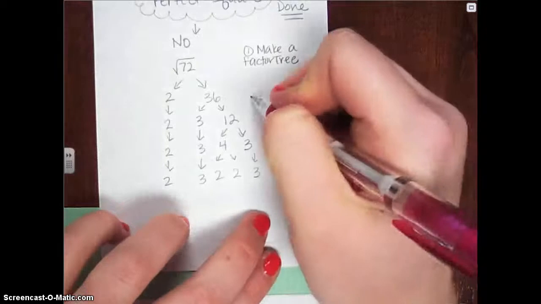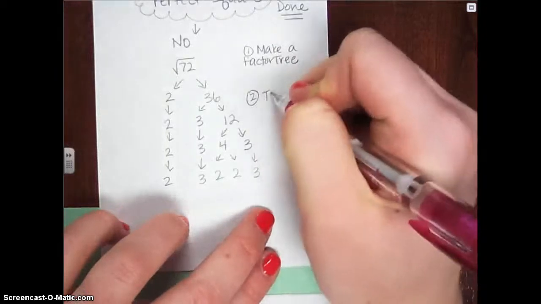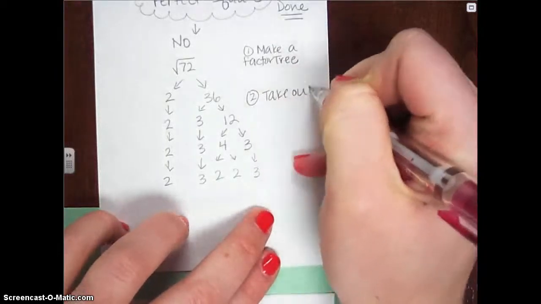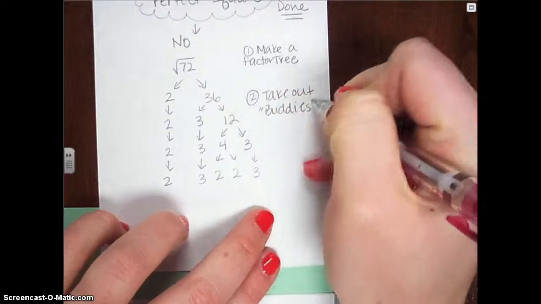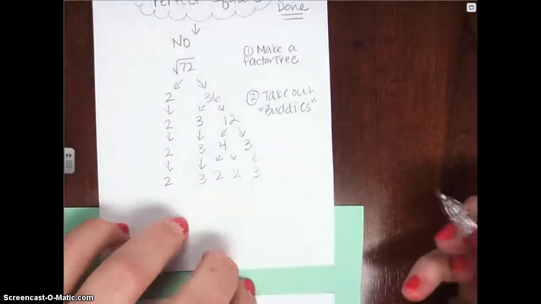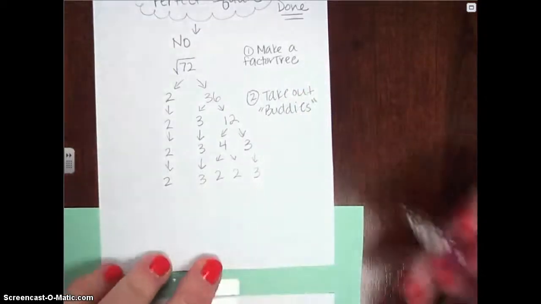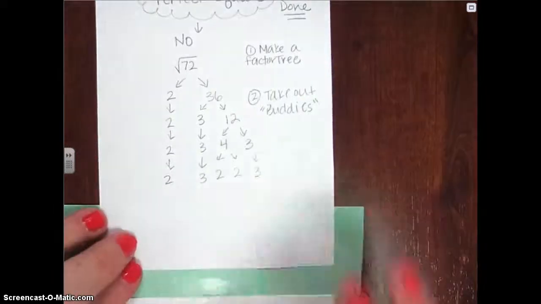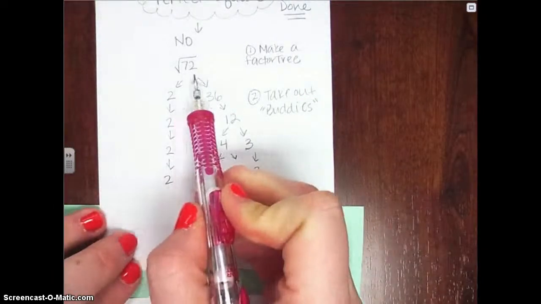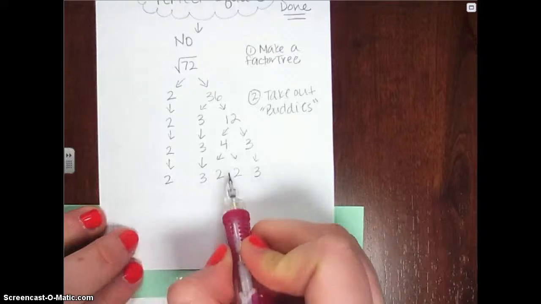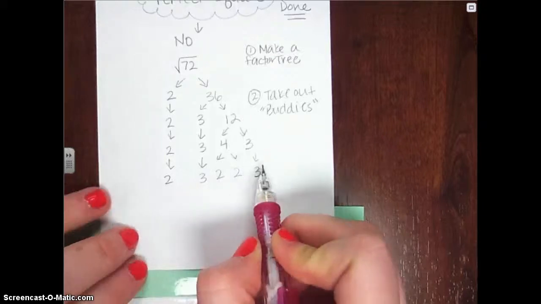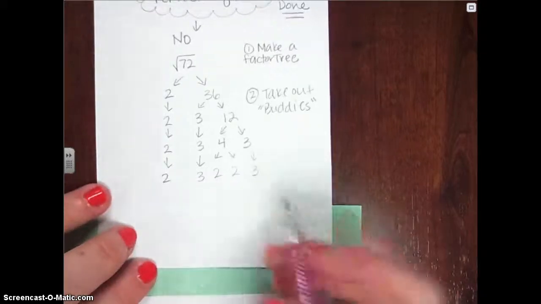So after that, you want to take out any buddies. So what do I mean by that? If you have 2 of something, you can take it out. Right now, when you look at the square root of 72 and you break it down, all of these are technically still inside of a square root. But if you have a buddy, you can take it out.